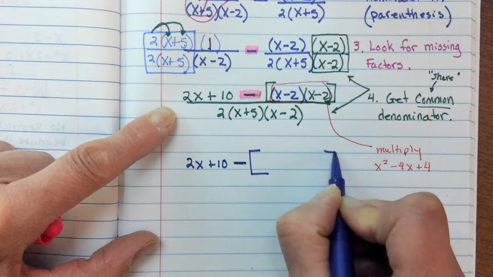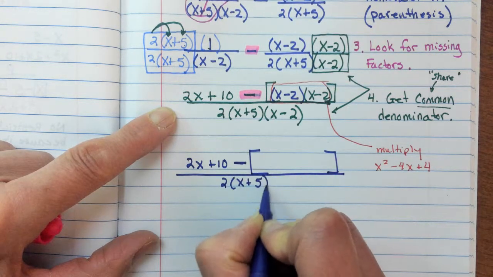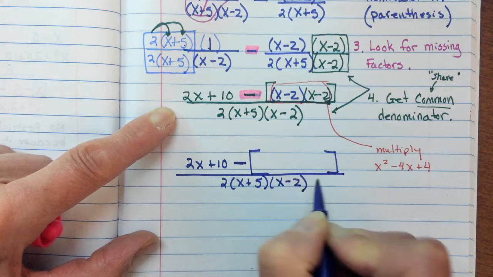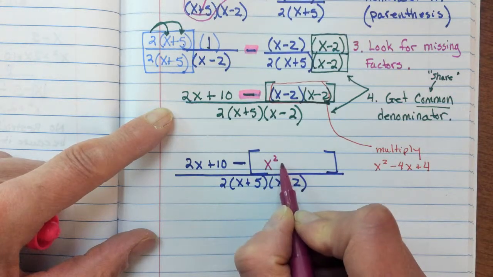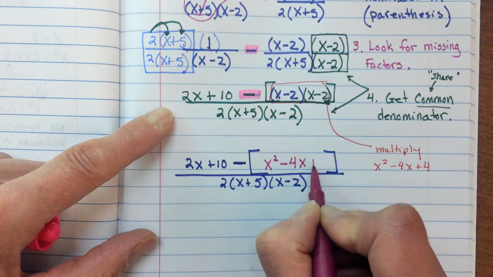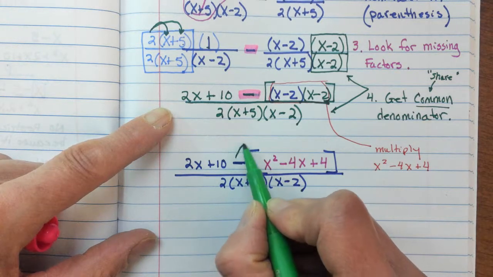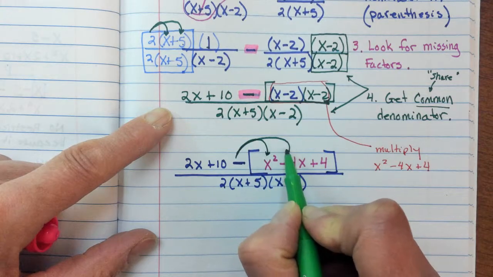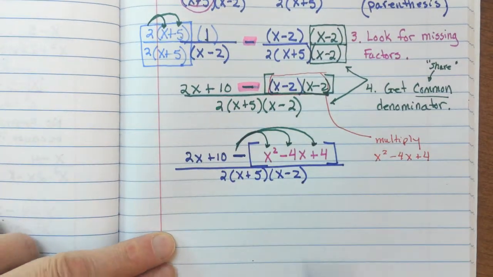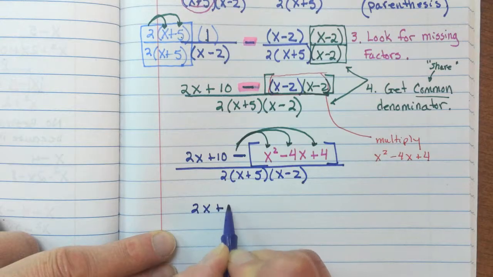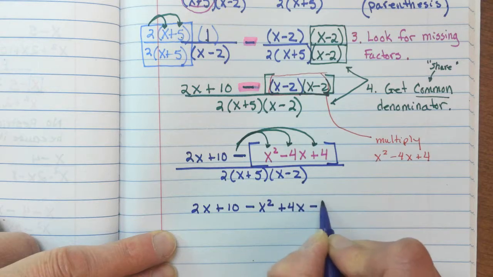I'm going to put that big bracket, and then I don't multiply out the denominator. I'm going to keep the denominator always in factored form. So now I'm going to put that inside my bracket. X squared minus 4x plus 4. Notice I just copied that in. So now I have to remember I'm going to distribute that negative in. So then that's going to change my numerator to be 2x plus 10 minus x squared plus 4x minus 4.